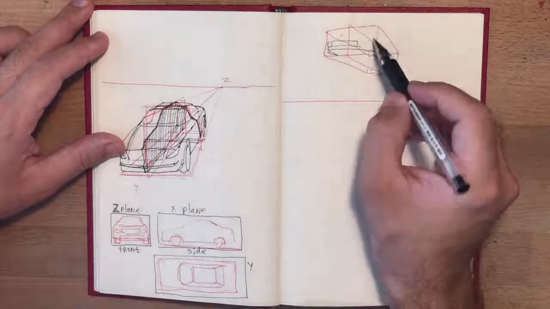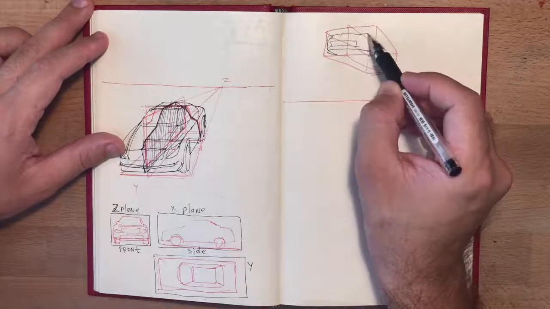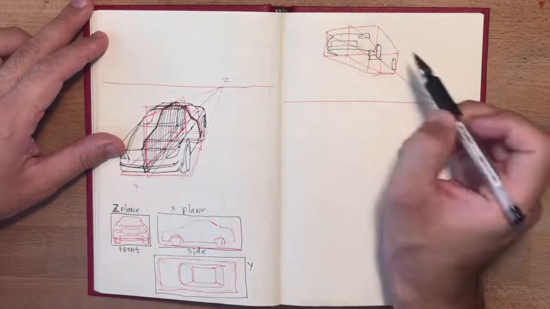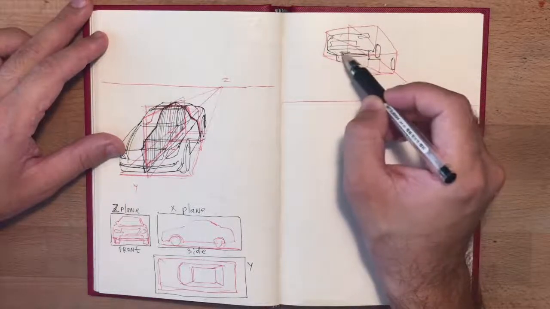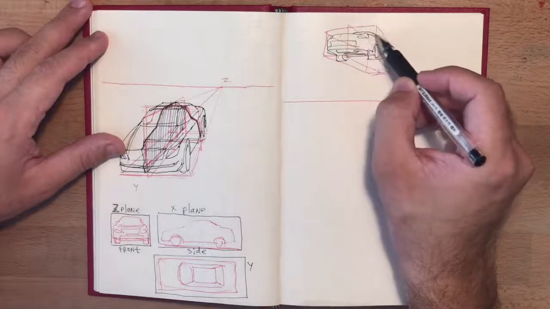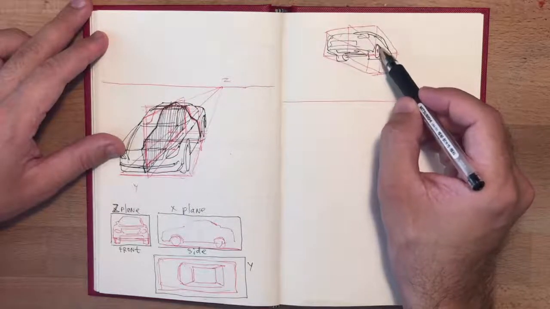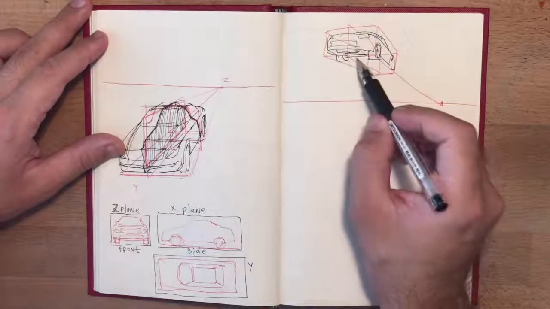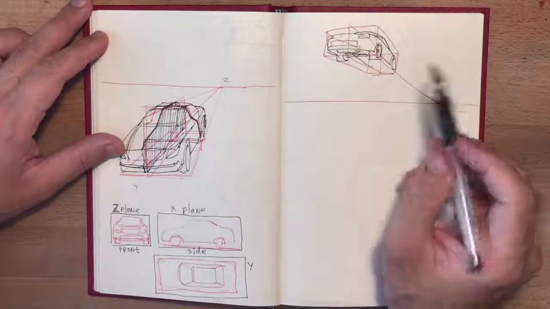It's How to Draw by Scott Robertson. And when you really want to elaborate very precisely, then you work very carefully with all these sections.